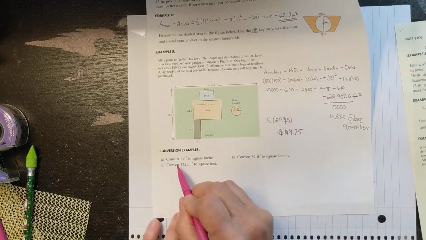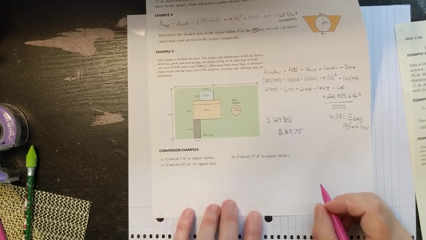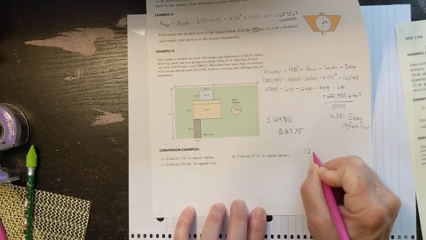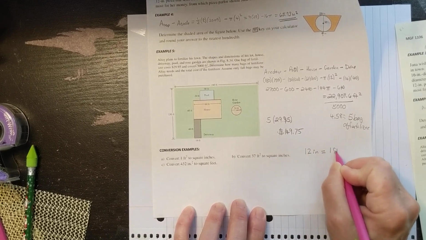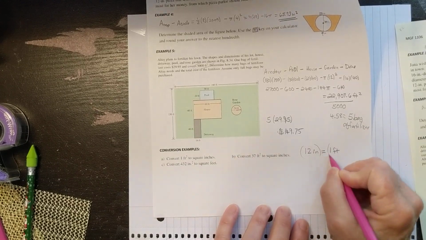Okay, last example. We have to convert 1 square feet to square inches. So this is the easiest way to do this. We know, and if you didn't know, let me just tell you right now, that there are 12 inches in 1 foot. But they're not asking us to convert between inches and feet. They're asking us to convert between square inches and square feet. So what you can do to one side of the equation, you can do to the other.